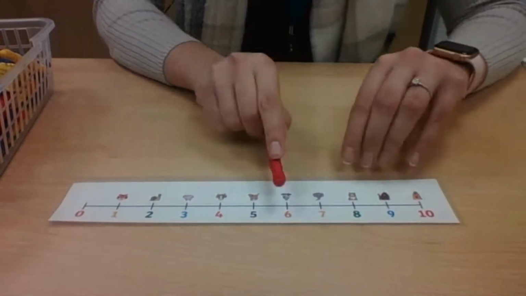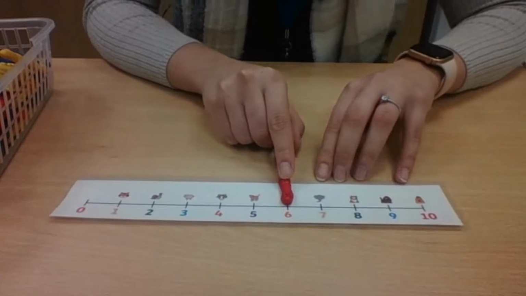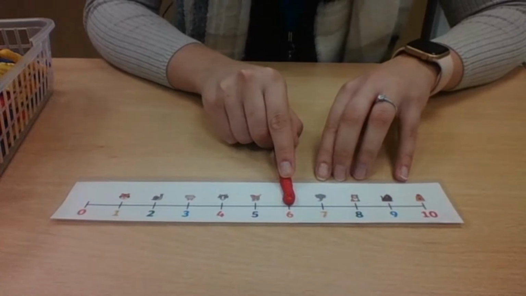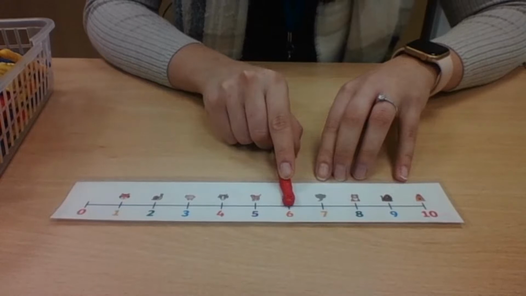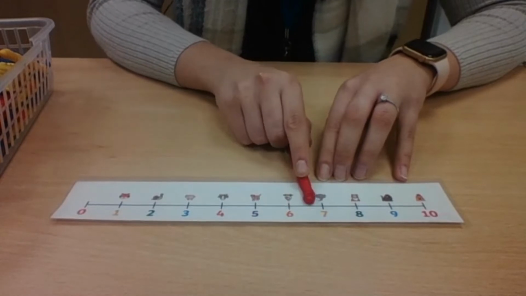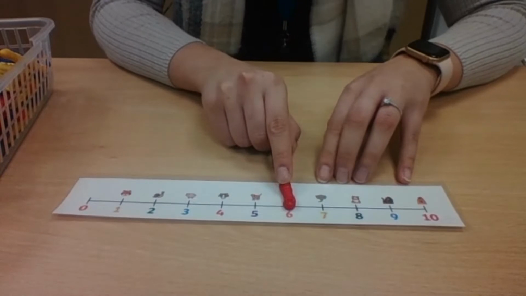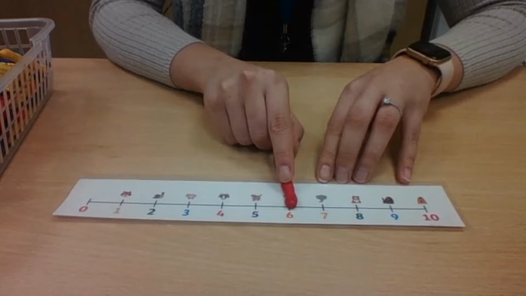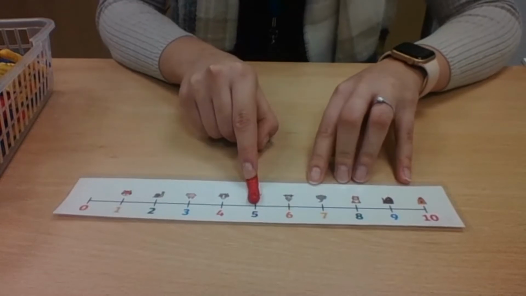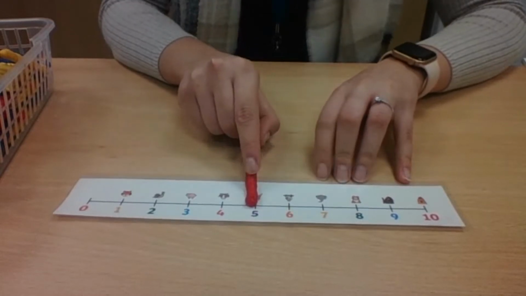What is 1 less than 6? 1 less, 1 smaller than. What do you think, everybody? Are we going to jump up and get a bigger number for one more? No, we're going to count back 1 to get a smaller number. So 1 less than 6 would be 5.